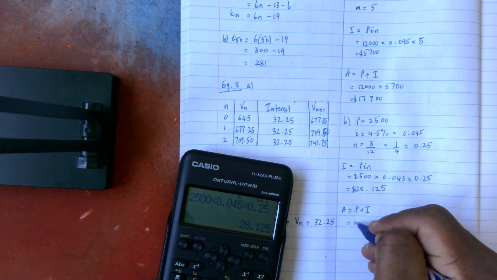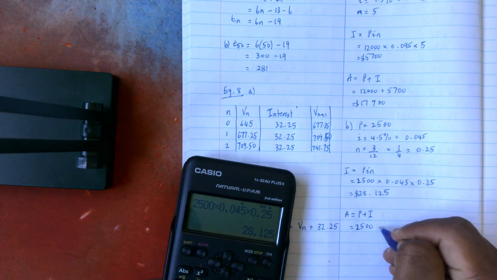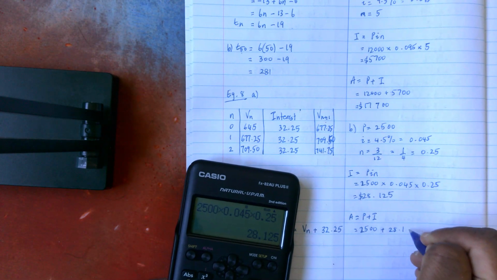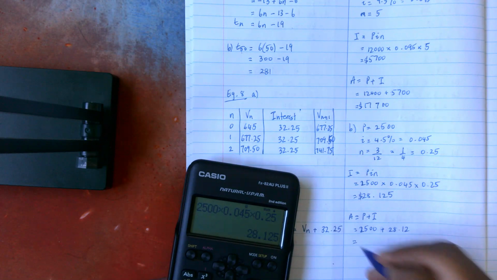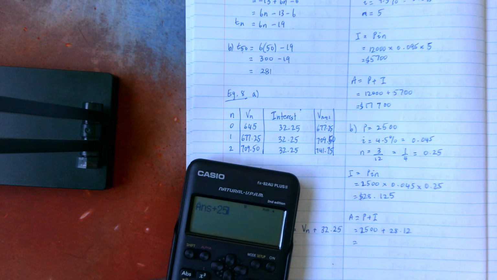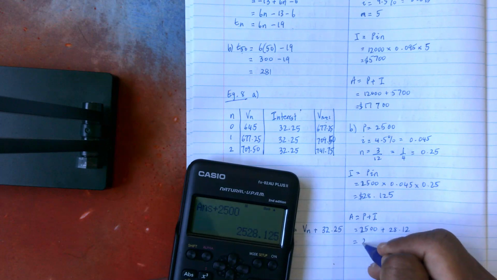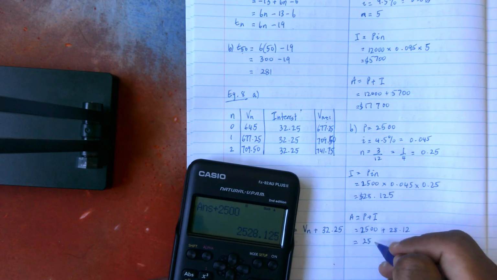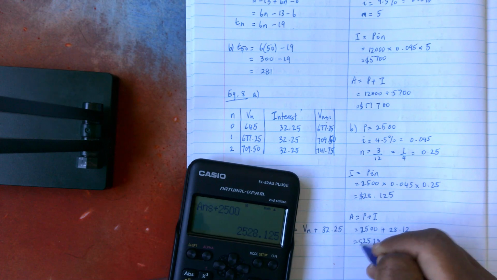So 2,500 plus $28.12, which gives us $2,528.12.